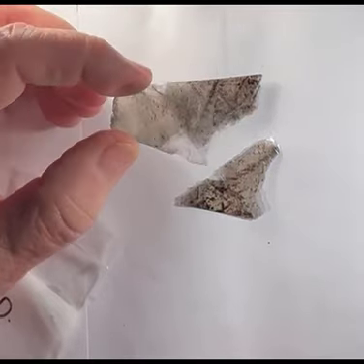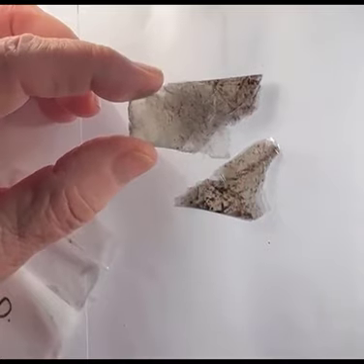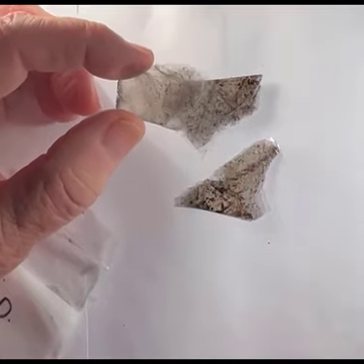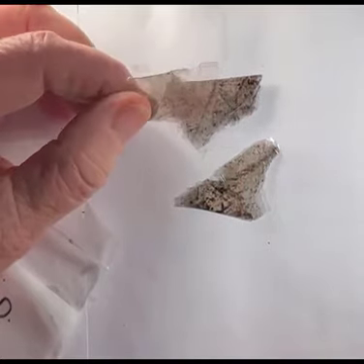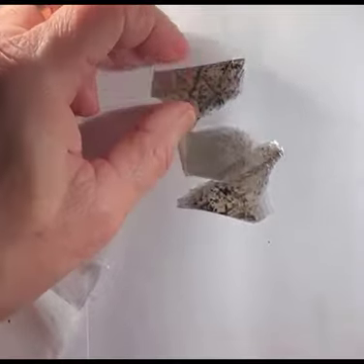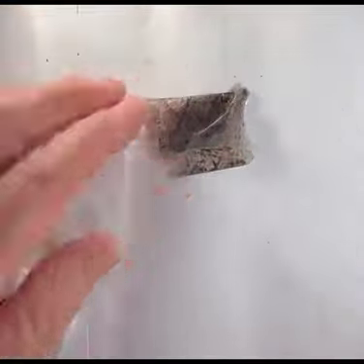It is very soft. You can easily scratch it with your fingernail. It's 2.5 on the hardness scale. And because of the great cleavage, it's going to be very easy for you to recognize it, okay?